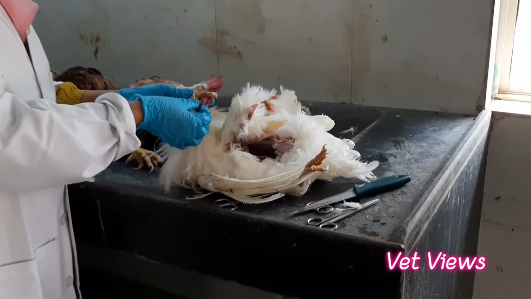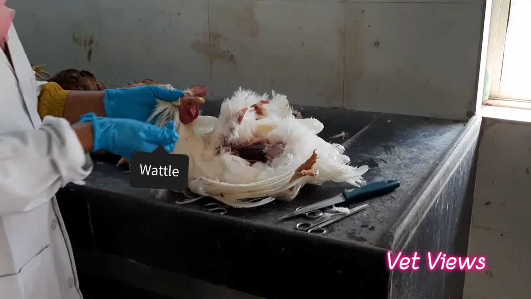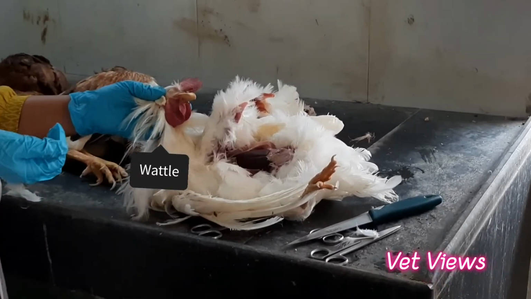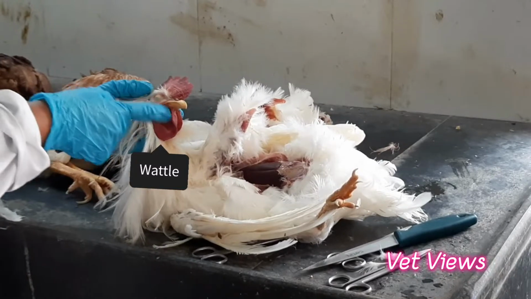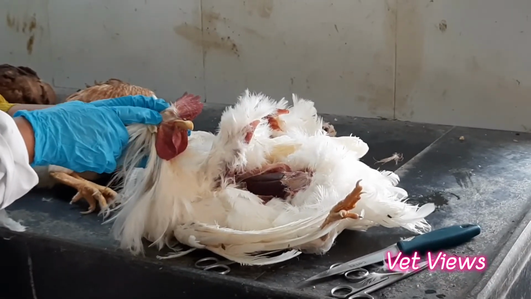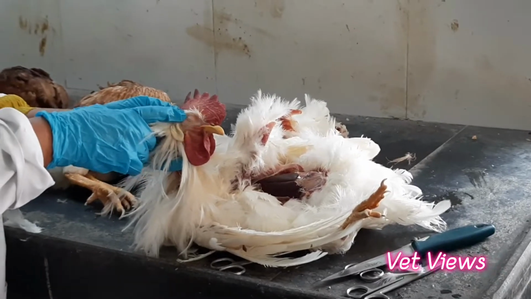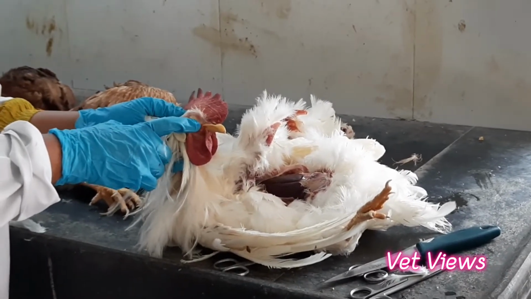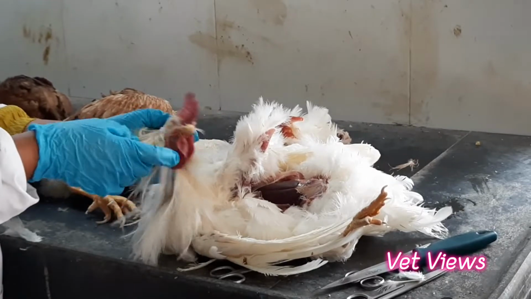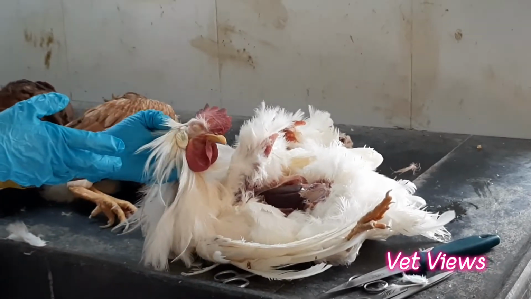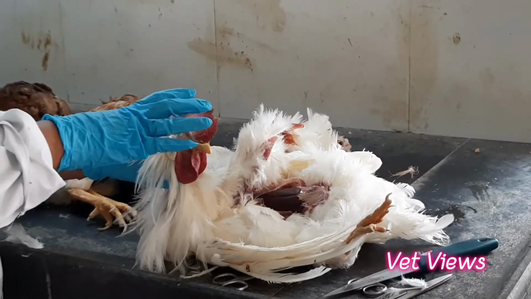Sometimes swelling of the wattles will be there in case of pasteurellosis, and infectious coryza. You will see swelling around the eyes and eyelids. Here it is very clear. Whenever there is swelling, a lot of fluid accumulates in the lower eyelid region. Sometimes it may be unilateral or bilateral. Those things you have to observe in the head portion.